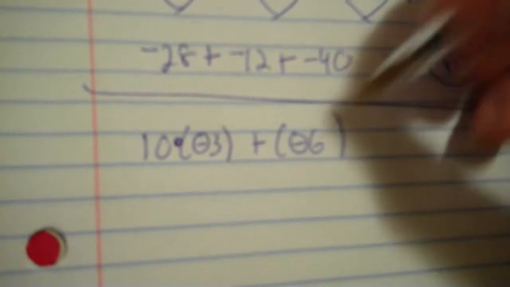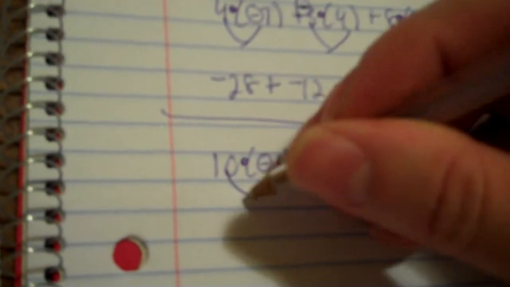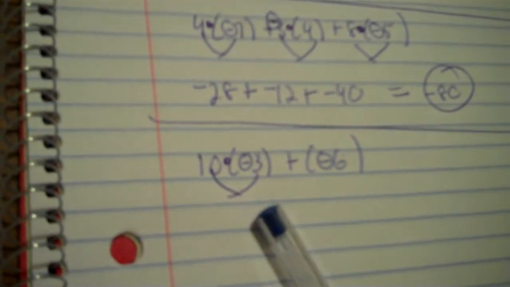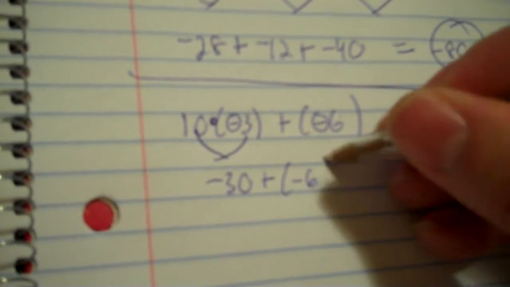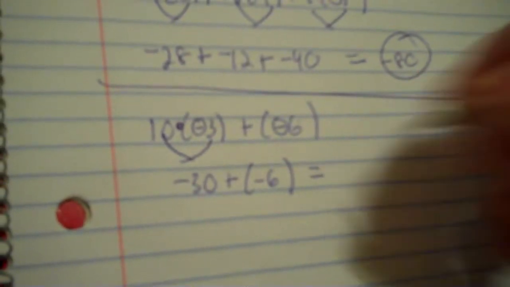Okay, so parentheses. Well, I just have one number in each side, so I can't simplify. Multiplication right there. So 10 times -3, -30. Plus -6. So on a calculator now I add those two. -30 plus -6, -36.